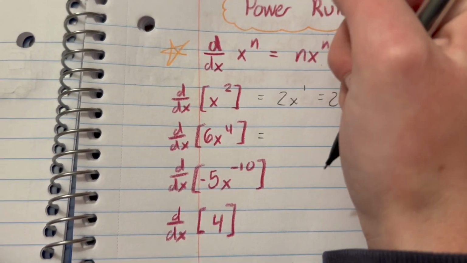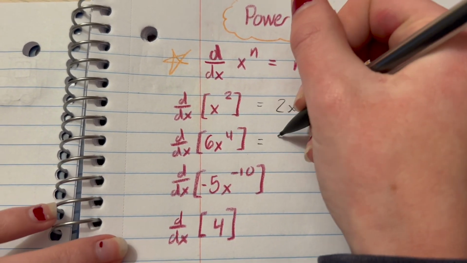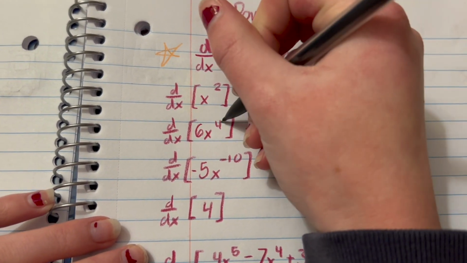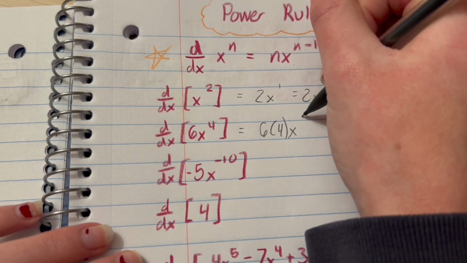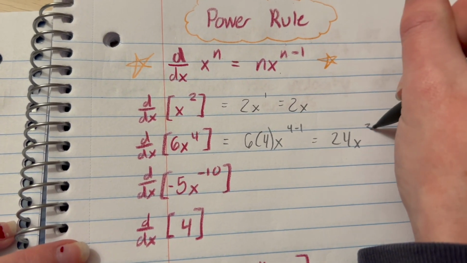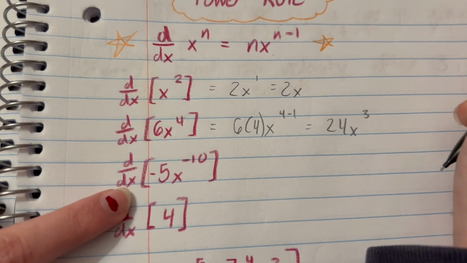Having a 6 in front doesn't change anything. We're still going to move the exponent to the front, and then we're just going to multiply that with the 6, and then we're going to drop that exponent by 1, which will leave us with 24x to the third power. The negatives also don't change anything.